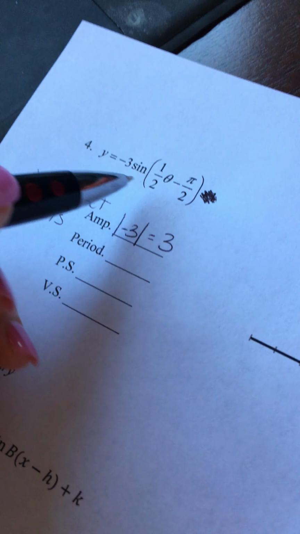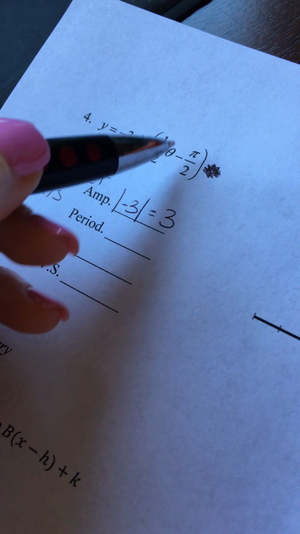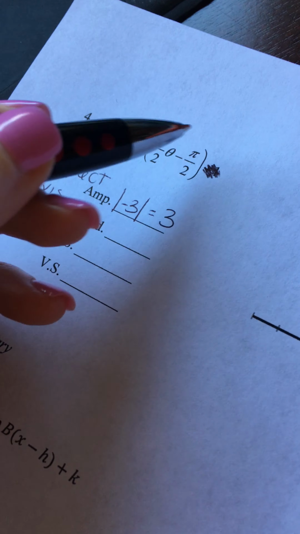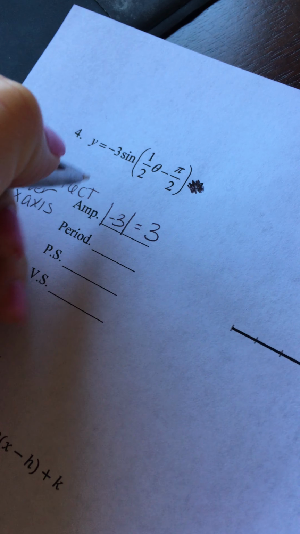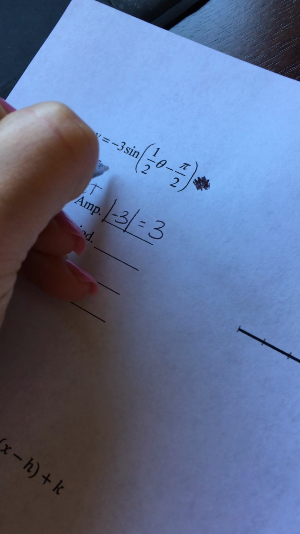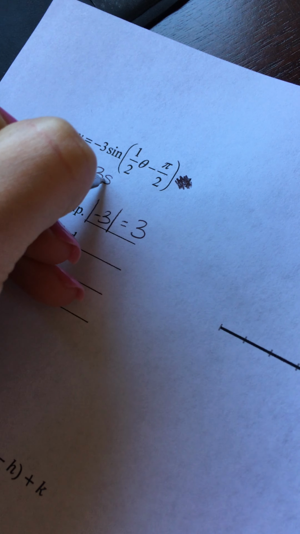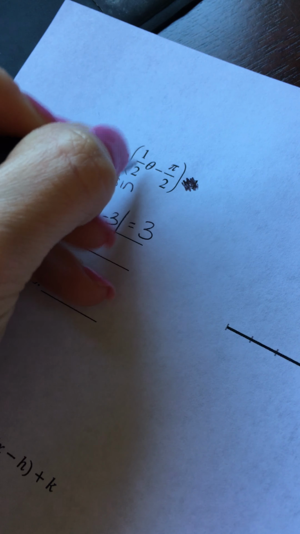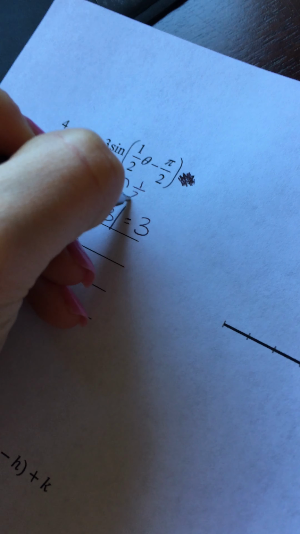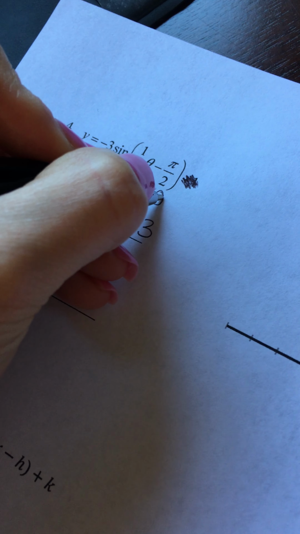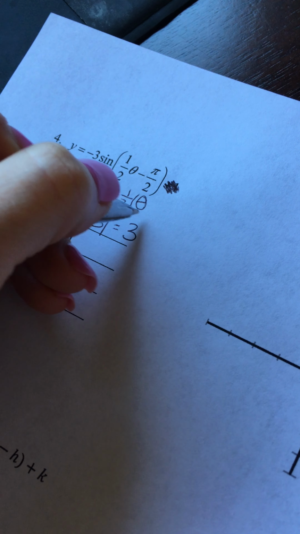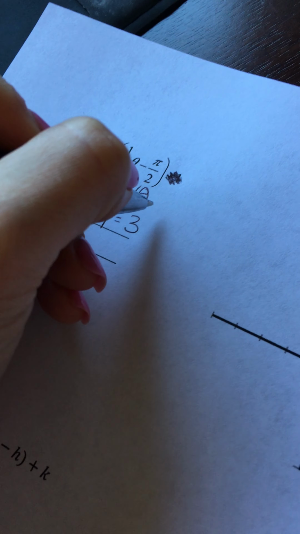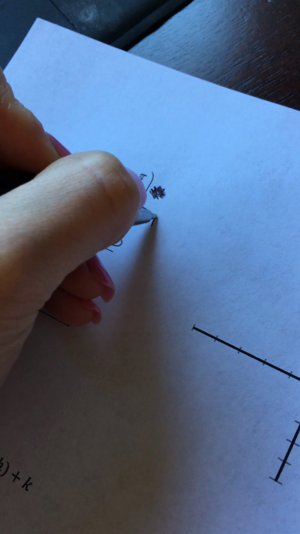Now, here we see that there's a number in front of the theta. There's this pi/2 thing. What we want to do to make our lives really easy is to factor out that 1/2 in front of the theta. That ensures that we get the correct horizontal shift. So if I take a 1/2 out, I'm going to be left with theta, and then I'll be left with pi.